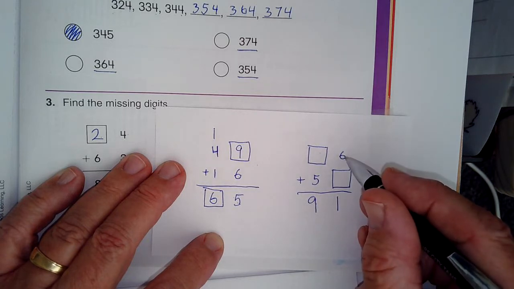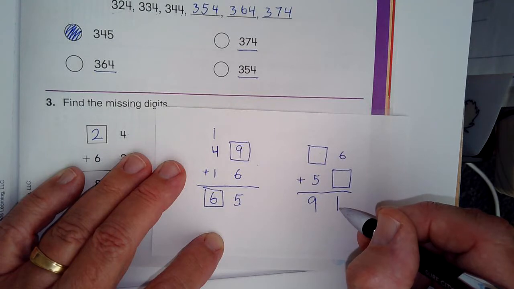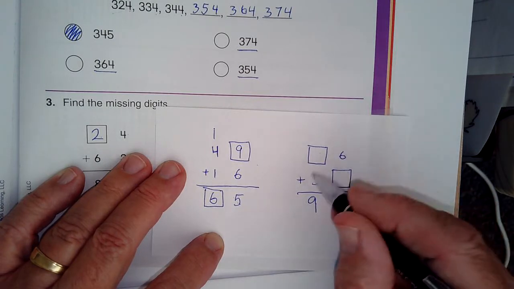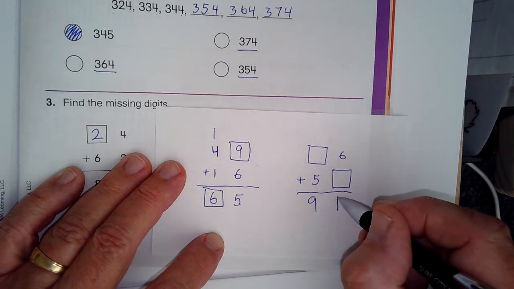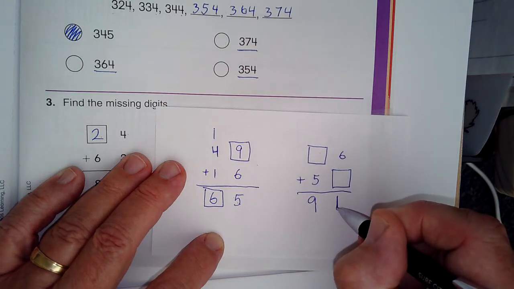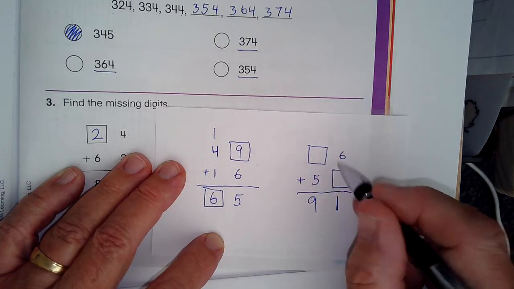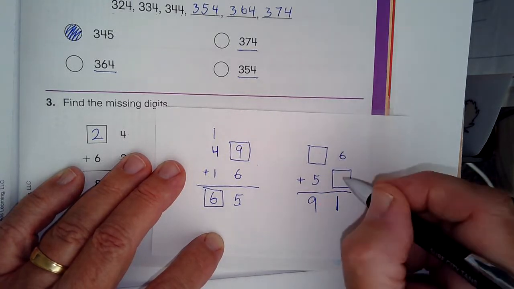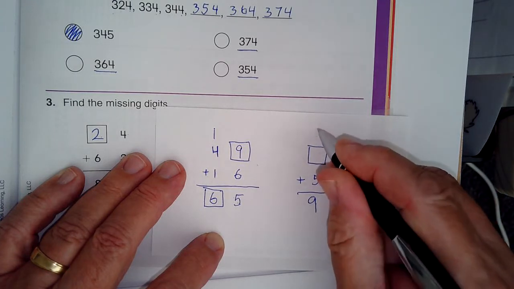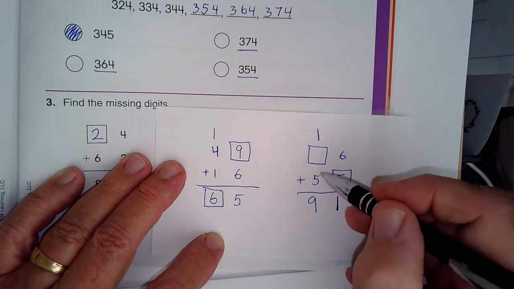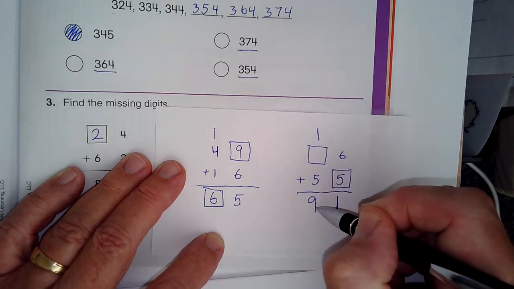Let's see, I'll do a double. 6 plus 6 equals 12. That ends in 2. Let's go one less than that. 6 plus 5 equals 11. So that would be a 1. And my 1, my set of 10 would go up here. So 6 plus 5 equals 11. There's my 1. And then 1 plus 5 equals 9.